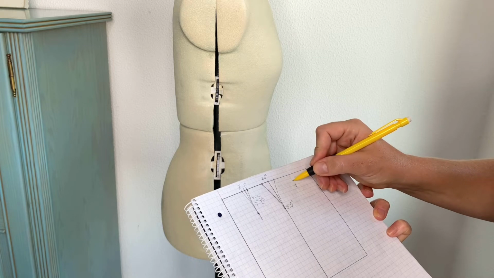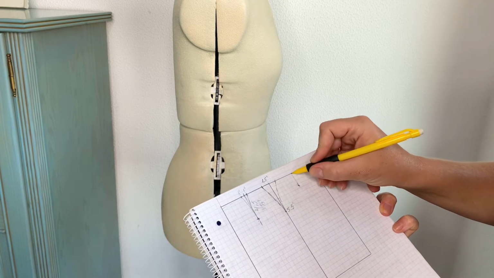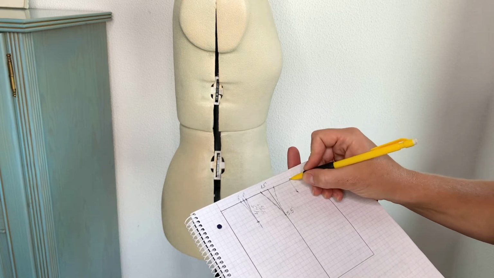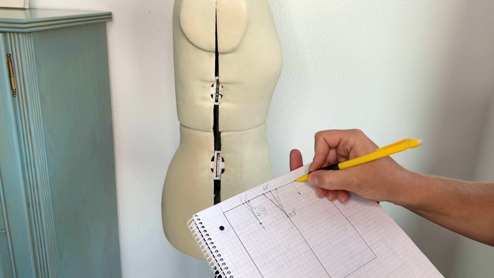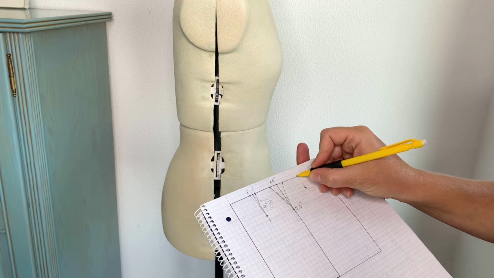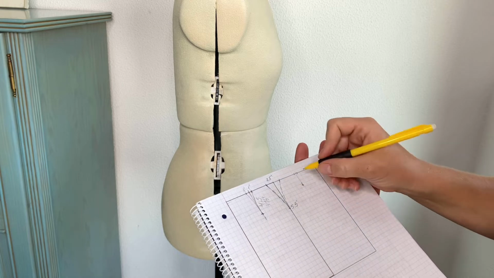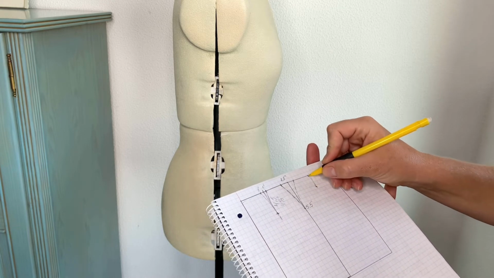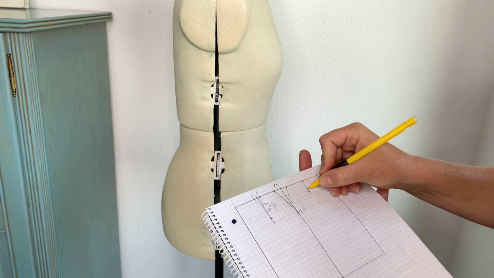And this distance we have 1/3 of an inch one side, very small, and 1/3 of an inch another side. See? And then we also connect these lines.